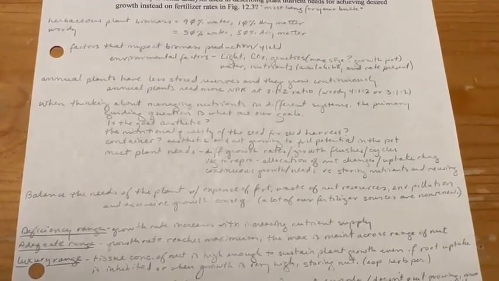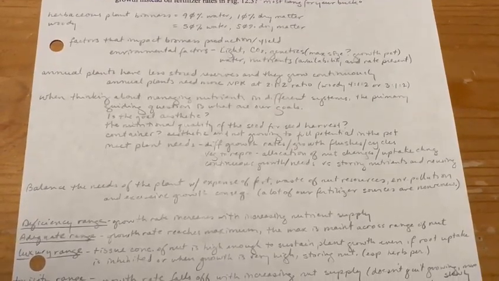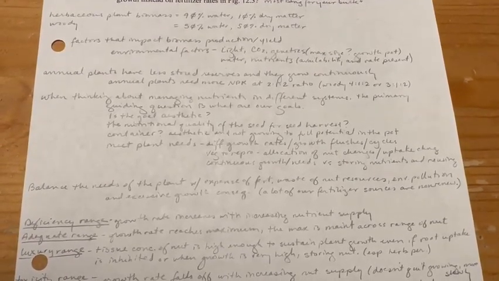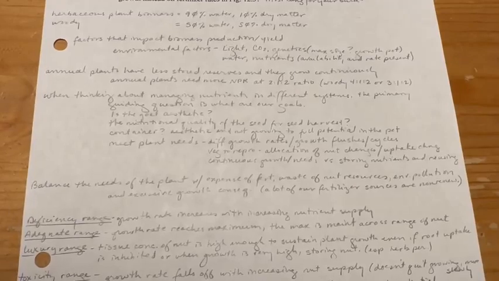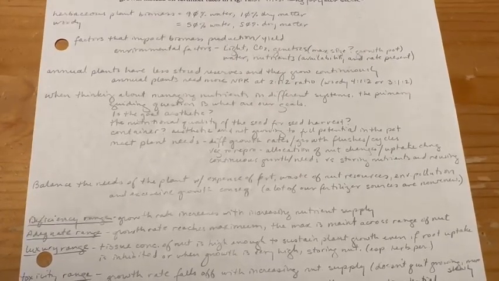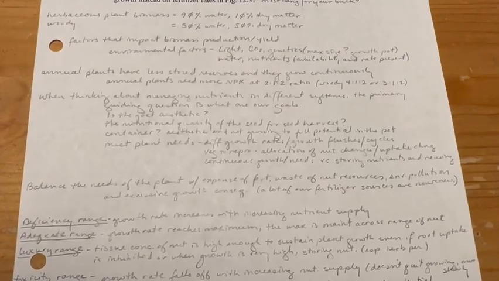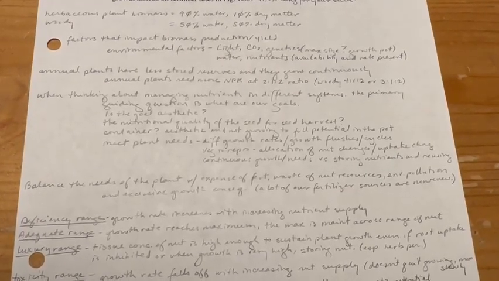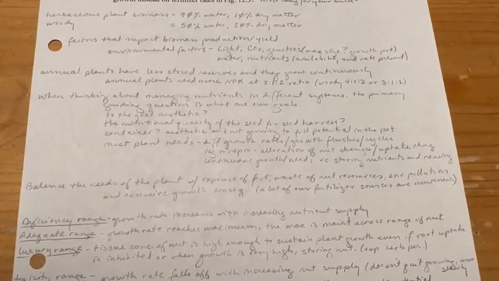You have to balance the needs of the plant with the expense of the fertilizer. You don't want to waste the nutrient resources, you don't want environmental pollution, and you don't want excessive growth consequences. A lot of our fertilizer sources are not renewable.